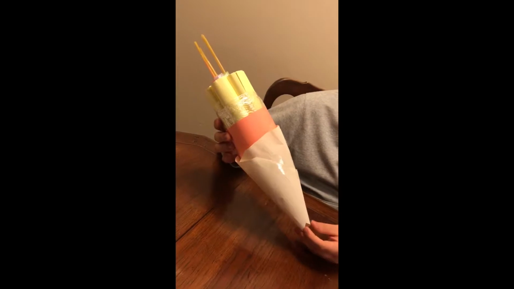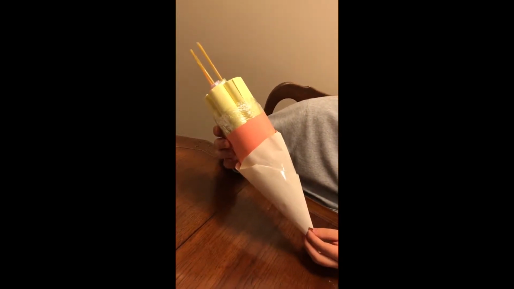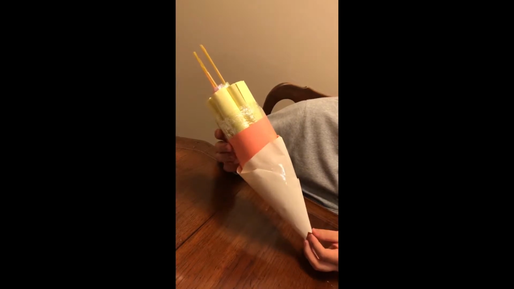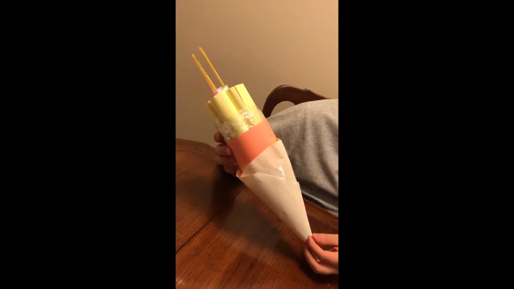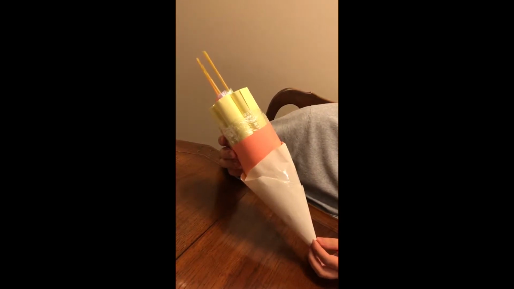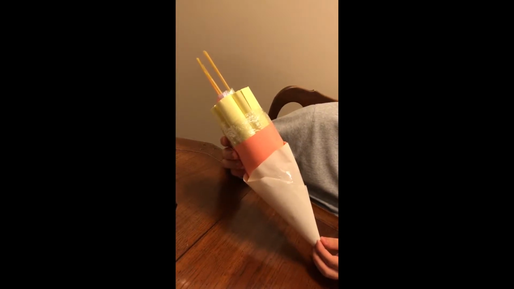So here's another way to show the anatomy of a skeletal muscle, and I will be telling you some key features in a skeletal muscle. The epimysium, also known as the muscle belly, is connective tissue that holds together and envelopes the entire muscle. The perimysium is a sheath of connective tissue that binds groups of muscle fibers together.